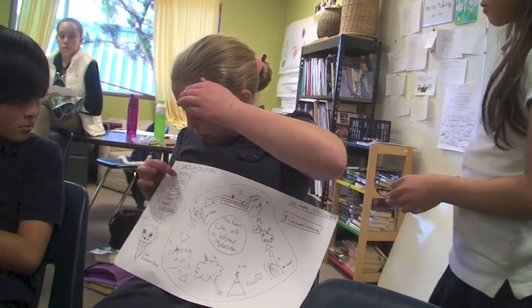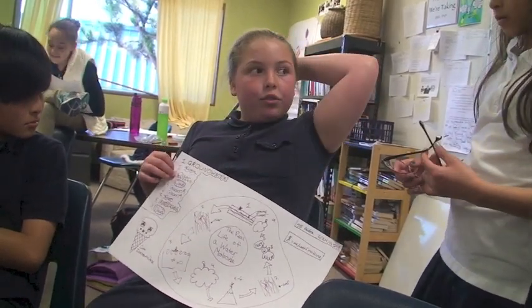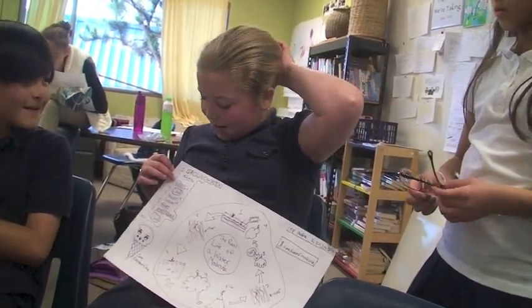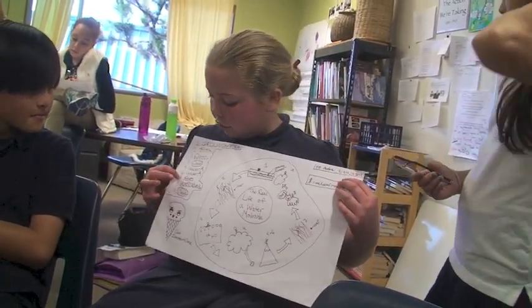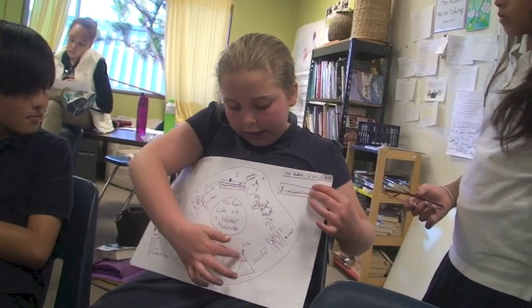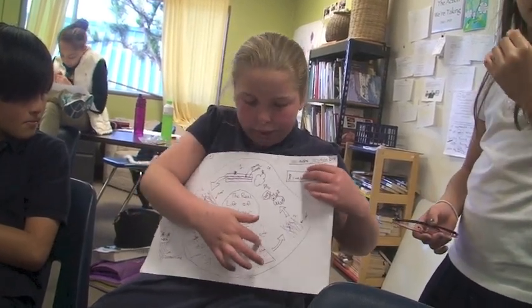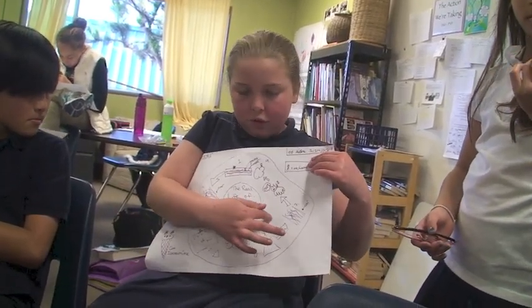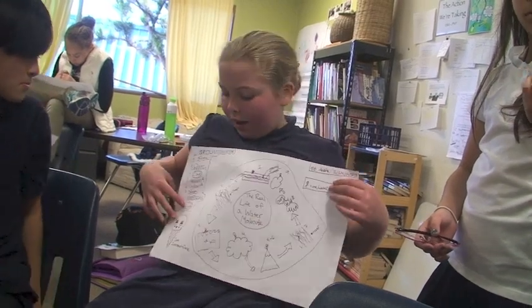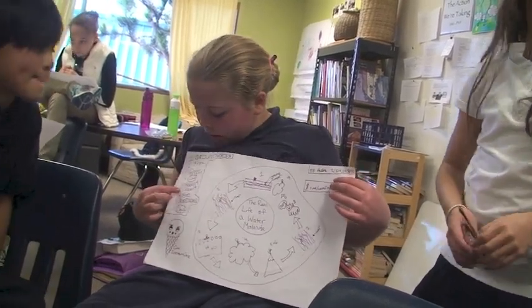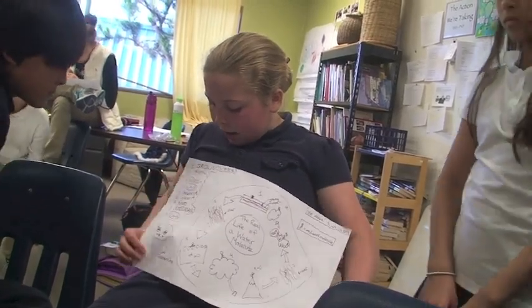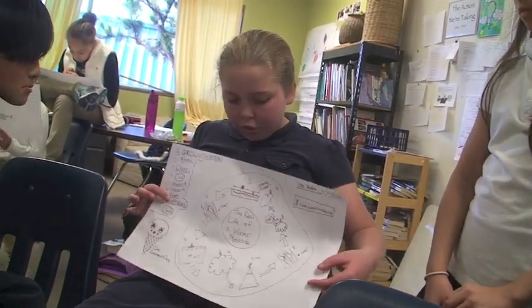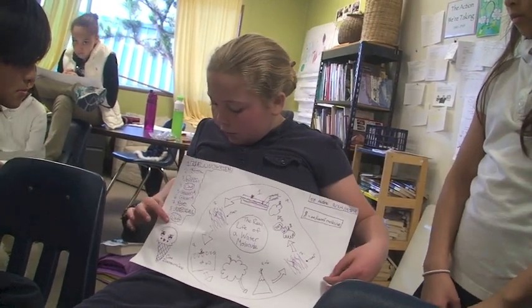And then I went to river, and then I went to ocean, and then cloud, and then I stayed on glacier twice. Then I went to river again, and then I went to animal, then I went to cloud.